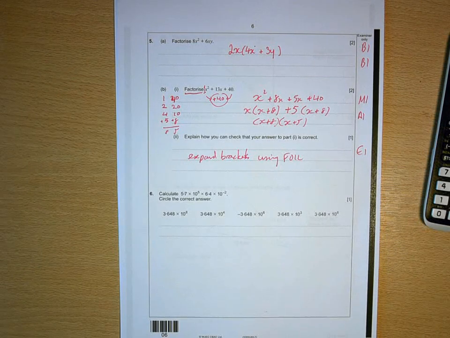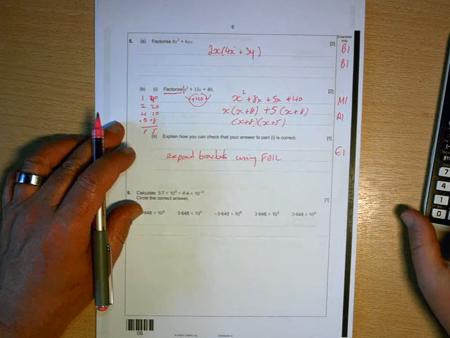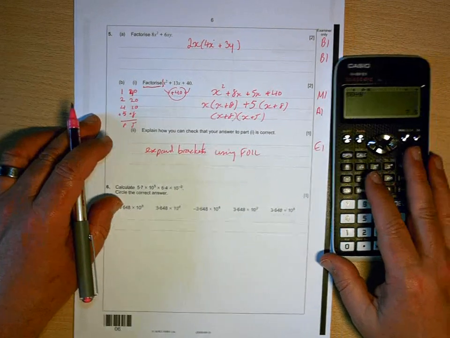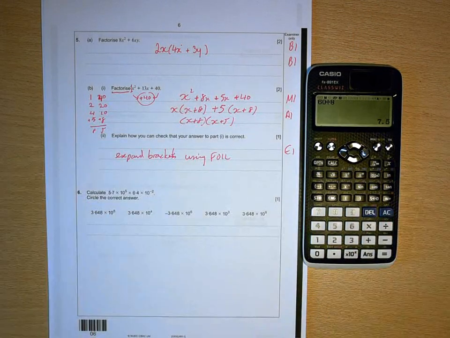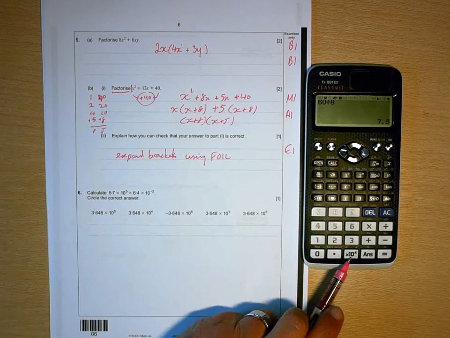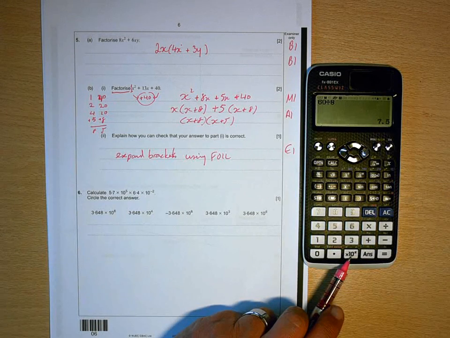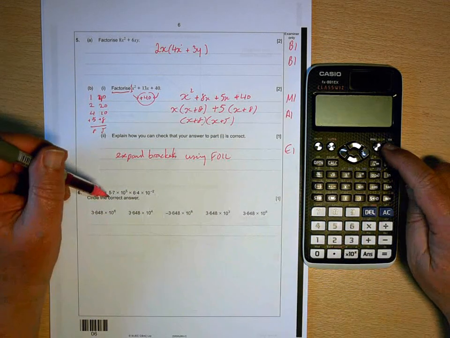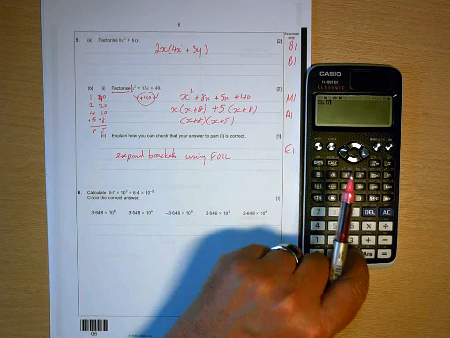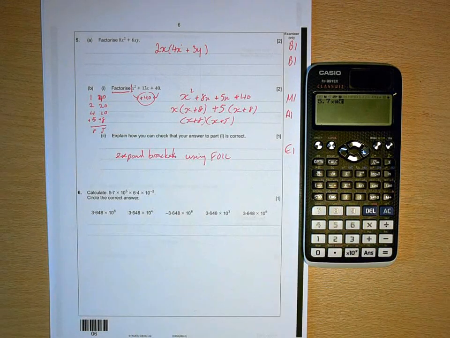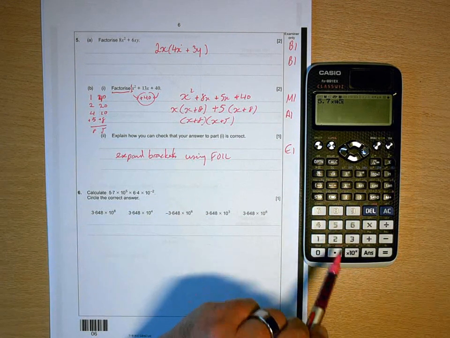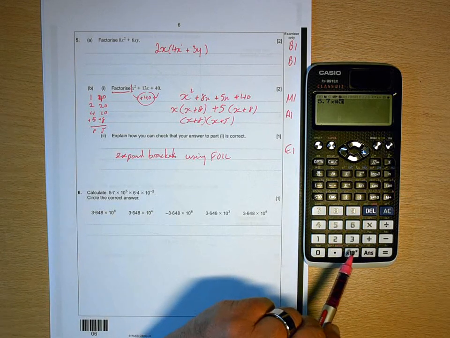So then we've got standard form. Calculate 5.7 times 10 to the power of 5 multiplied by 6.4 times 10 to the minus 2. Now, it's unusual to have a standard form question on a calculator paper, because you could just use the standard form button, which my pen is pointing at there. So I can work out that 5.7 times 10 to the power of 5. Okay, so my button is there, 5.7, press the times 10 to the, and that comes up 5.